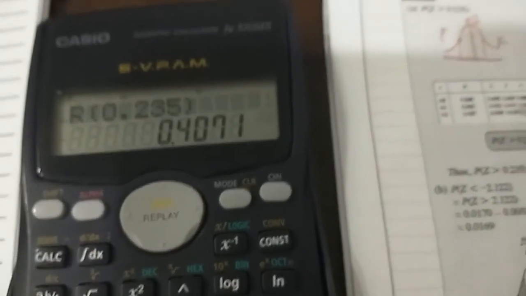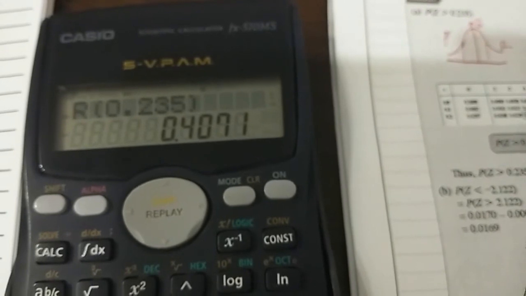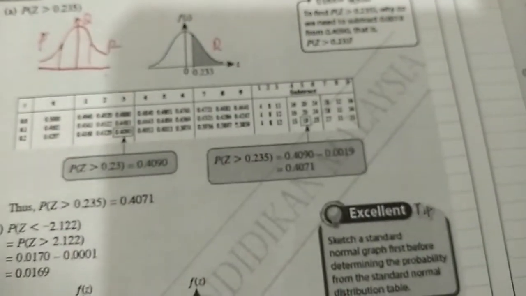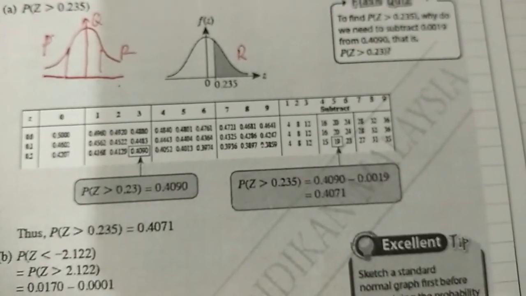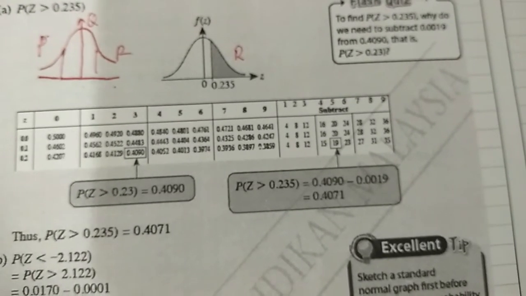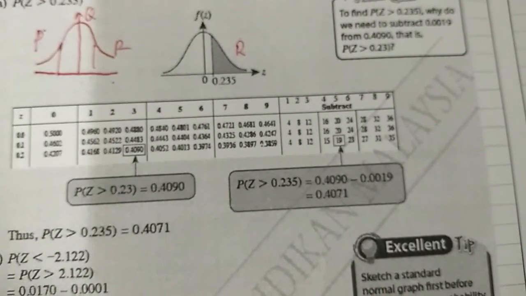So make sure, students, you have to know that since we can get the answer easier by using calculator, you still have to learn and understand how to get the answer by using table, class? Okay, because in a reverse way, okay, vice versa, in the reverse way, we cannot use calculator.